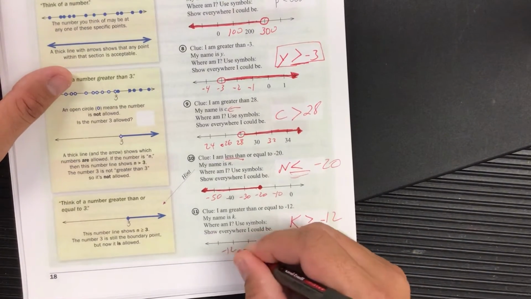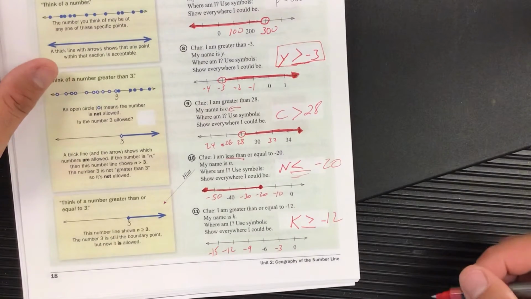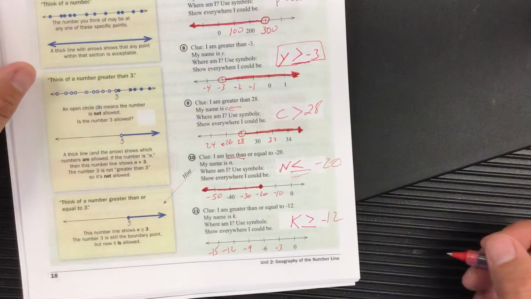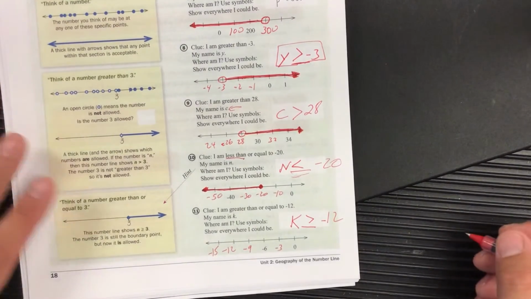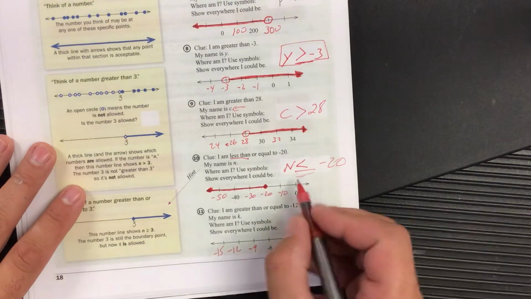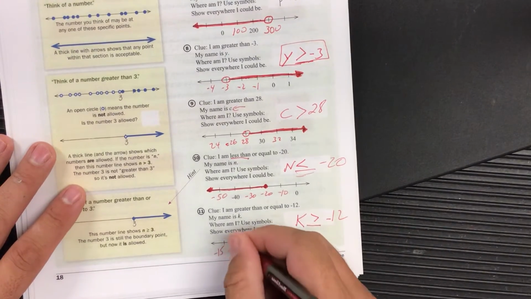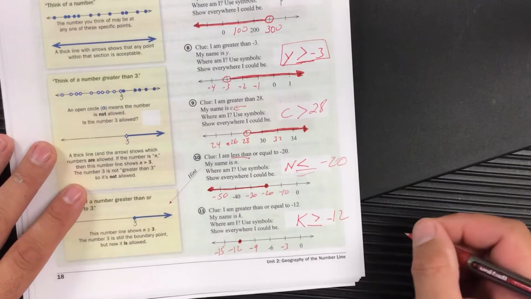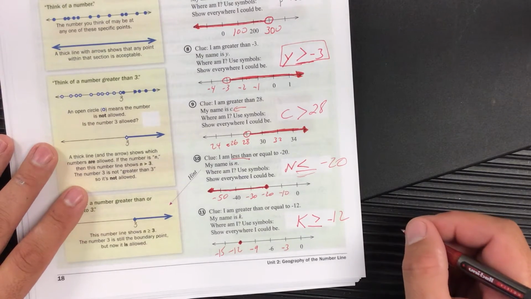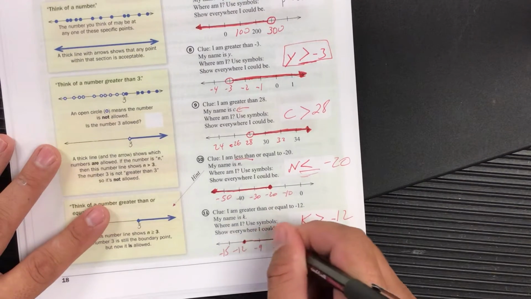Make sure you have that filled out right. It's getting smaller going left. Open or filled in, Kira? Filled in, yes, because of that equal sign there. Left or right, Kira? Right. Greater than is to the right. Very good.